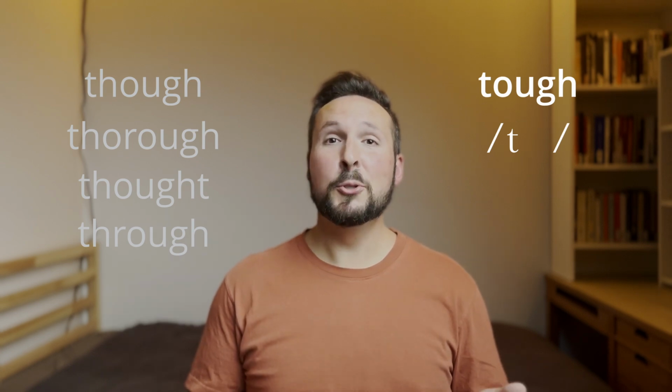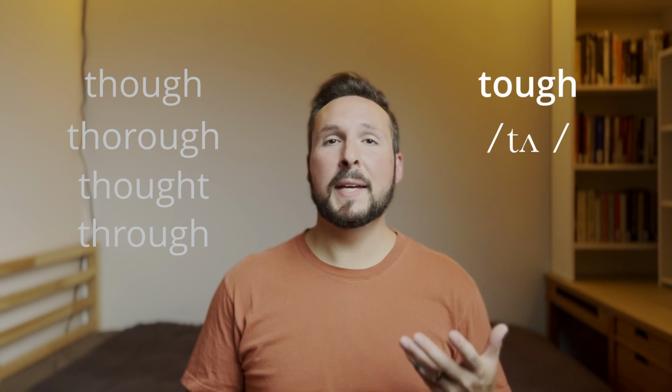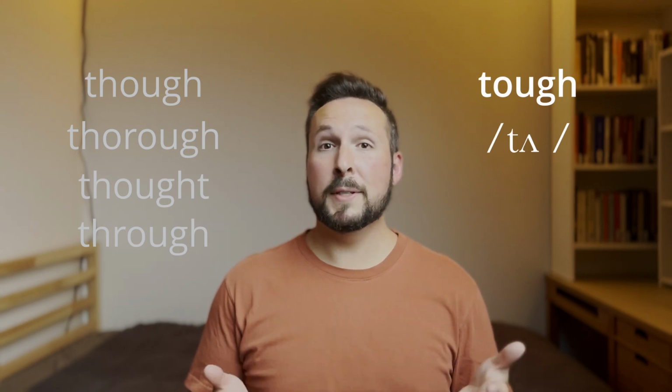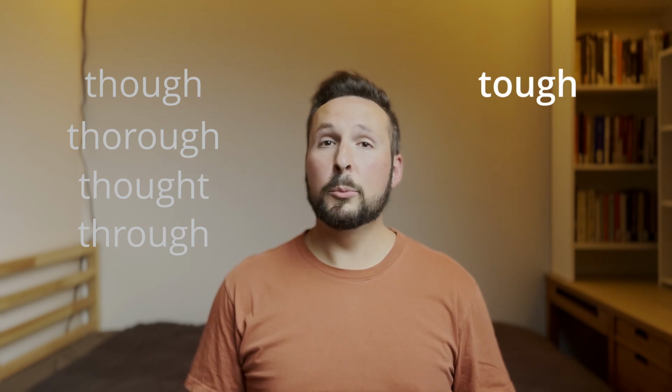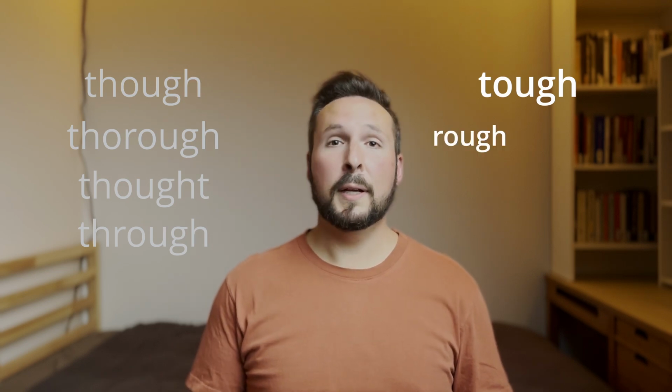Yet again, we have a new vowel sound. And this one is tough. This sound is made in the middle of the mouth. And this is the first of our subset where the GH actually makes a f sound, tough. Other words that group with this word are rough and enough.